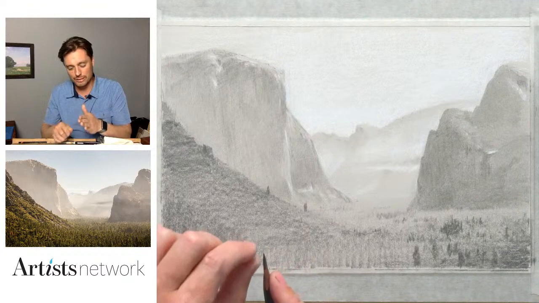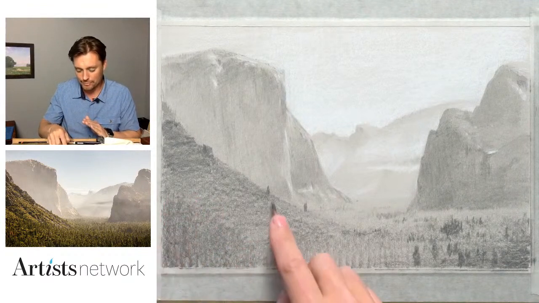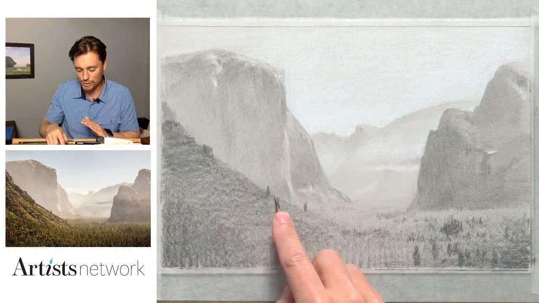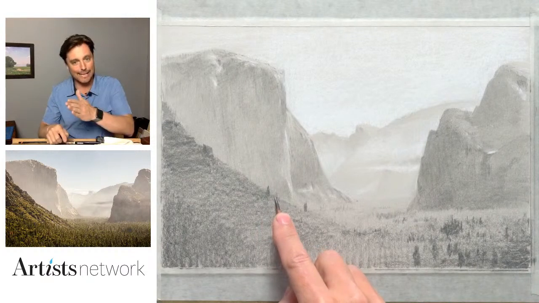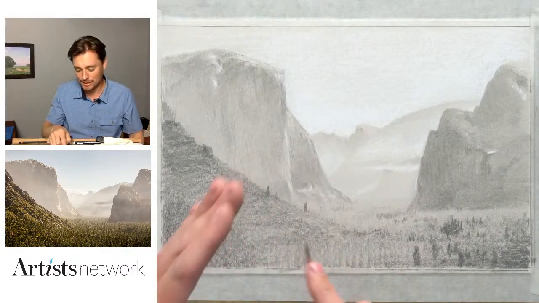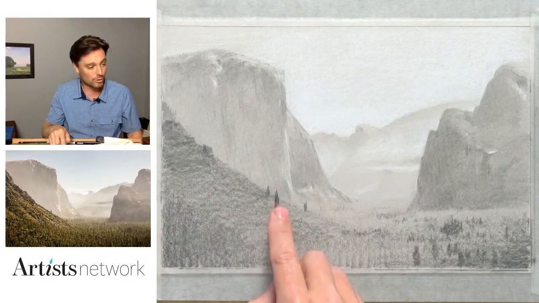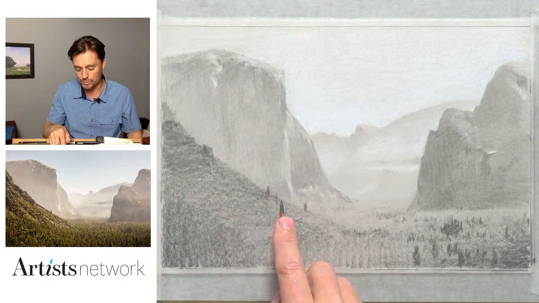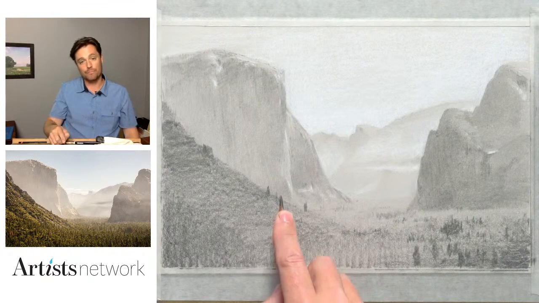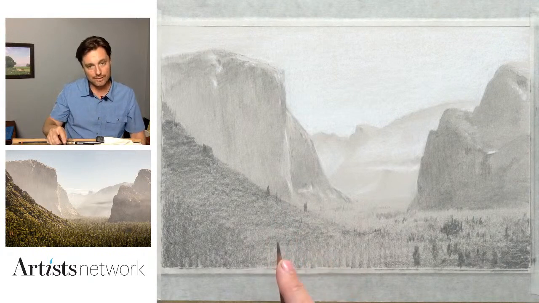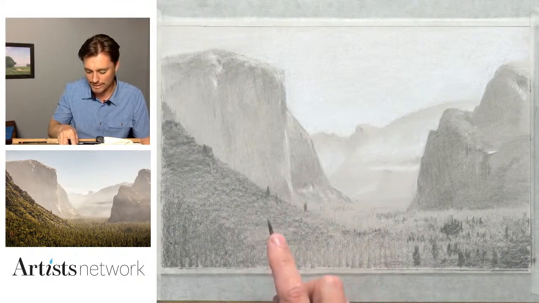I'm creating this diamond-like form by pushing upward and diagonally a little bit to create it. So you might have a horizontal or a vertical mark to orient yourself, and then create that tree shape using these diagonals.